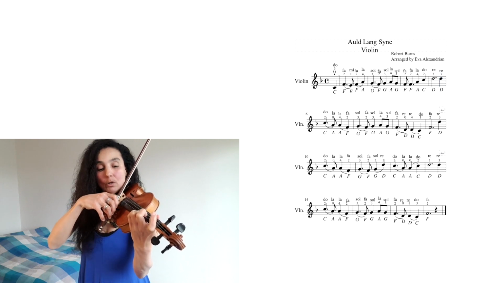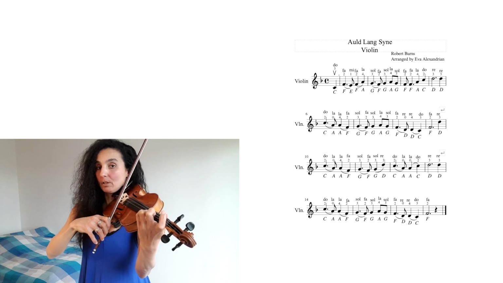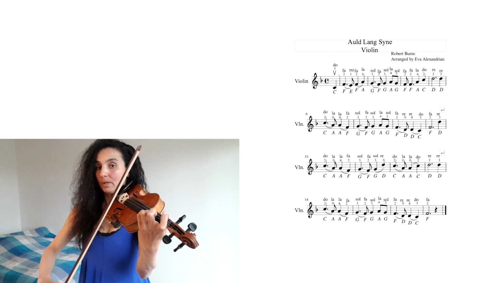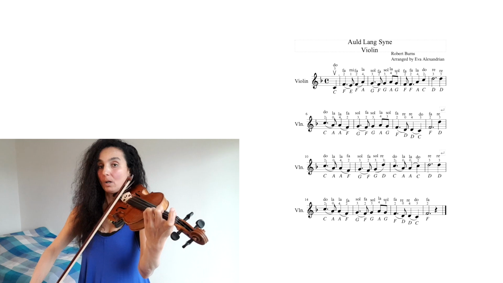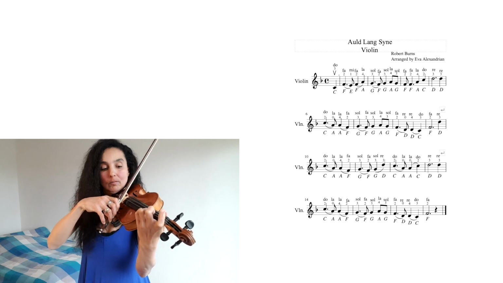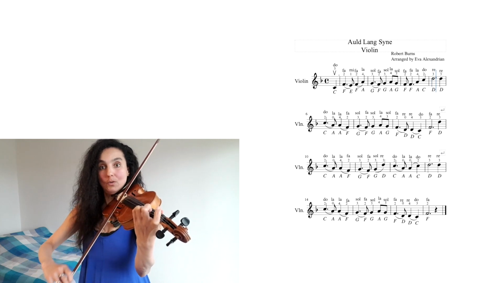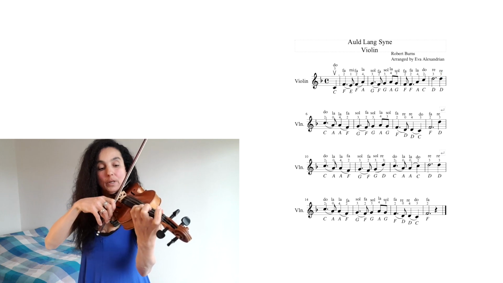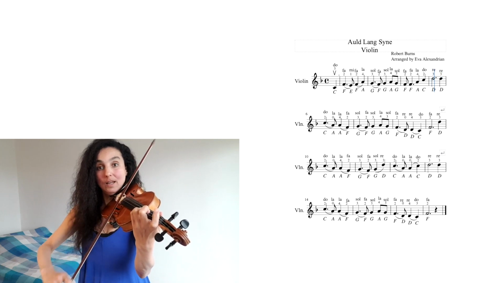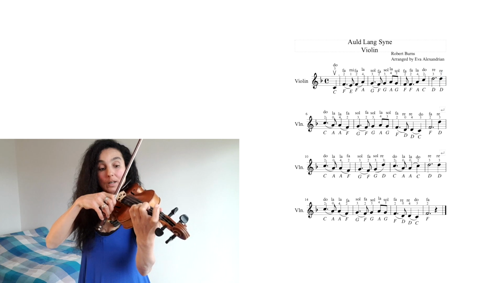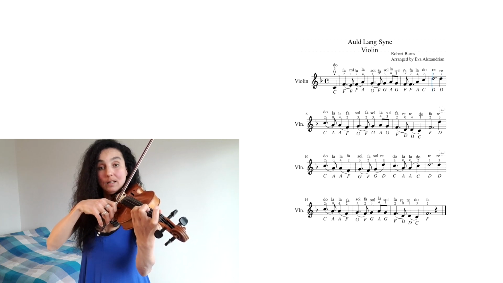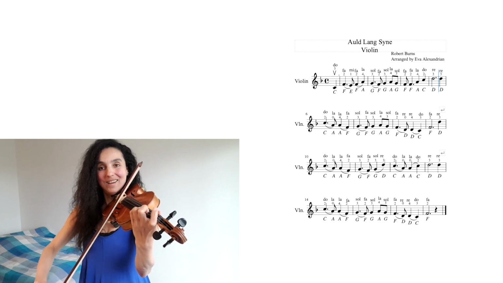When we play a long note, our arm goes very, very slowly, and when we play a short note, our arm flies back. 1, 2, 3, 4. So it's D, D, or French note name is Re, Re.